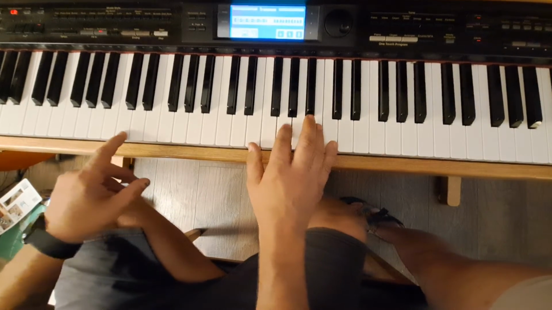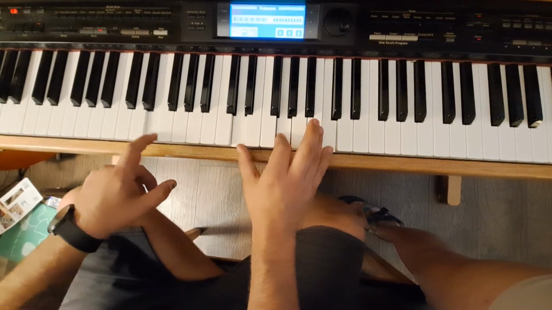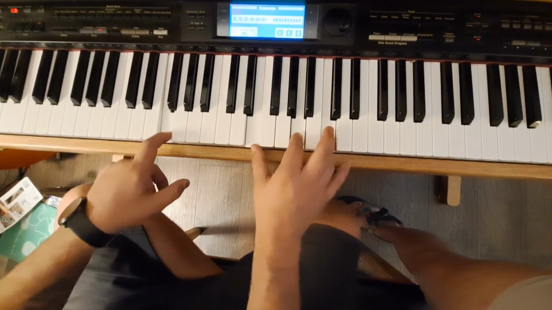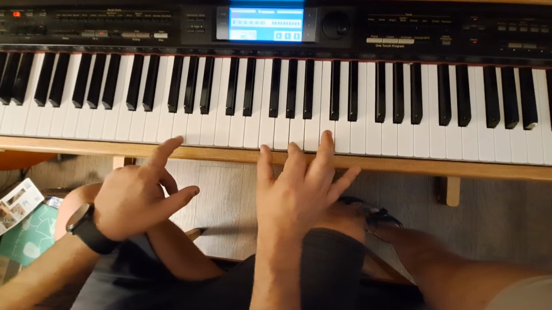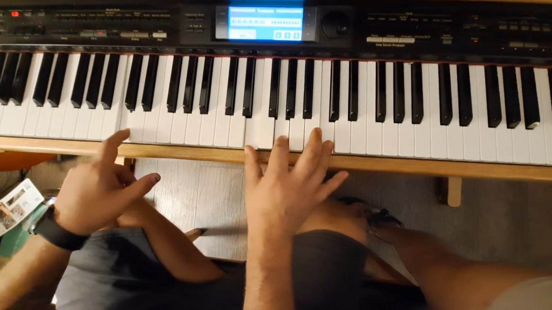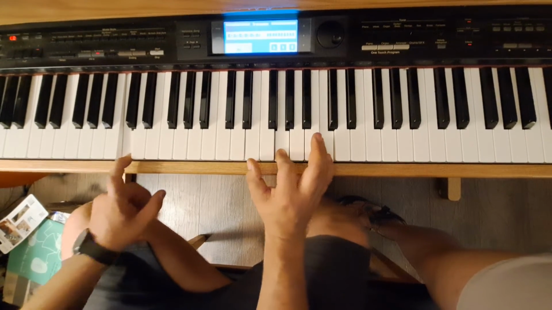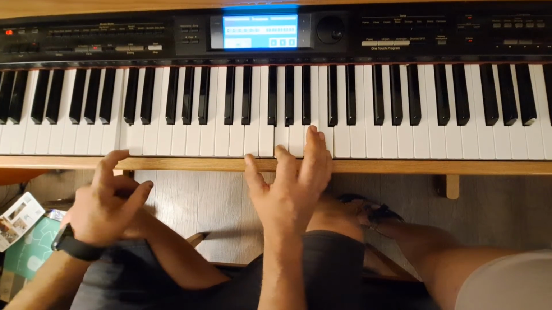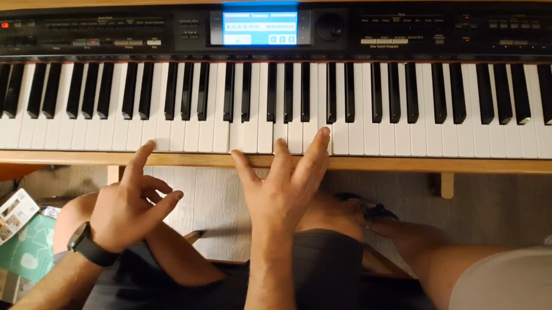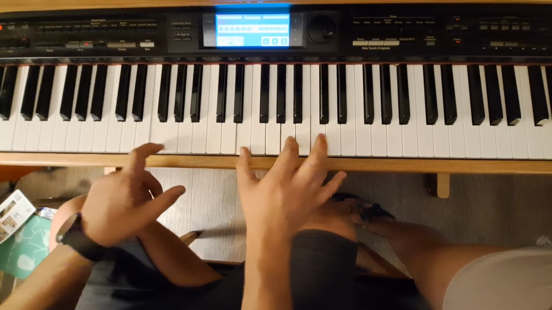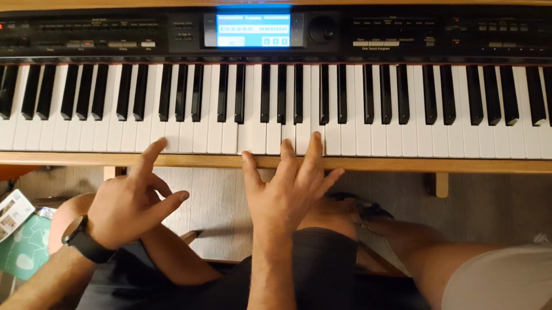So I'll put it all together. So C major over C, and then there's a C where we drop this note to a D, and that's over an E. And then we're going to go A minor invert over F, and then we're going to do F major over G.